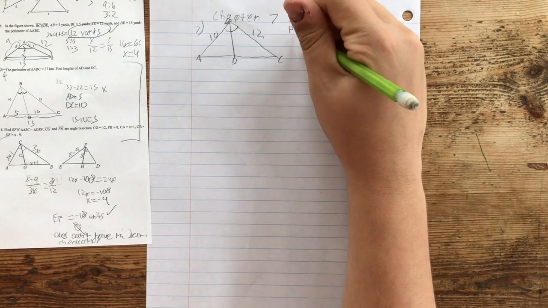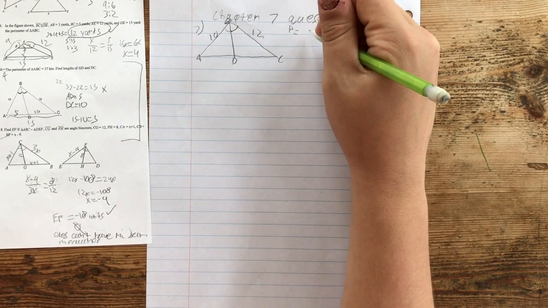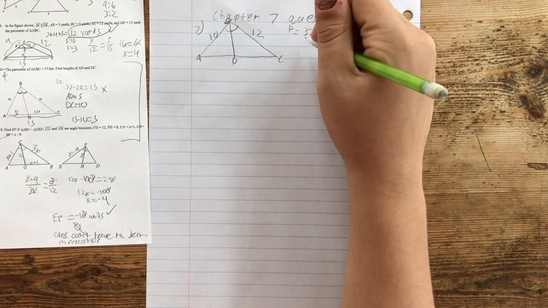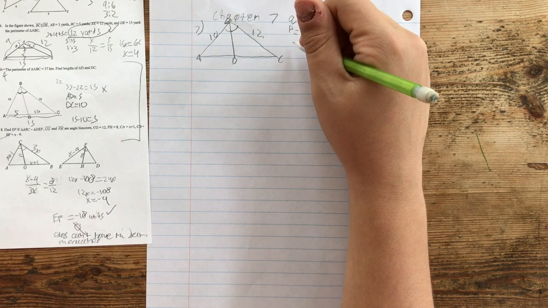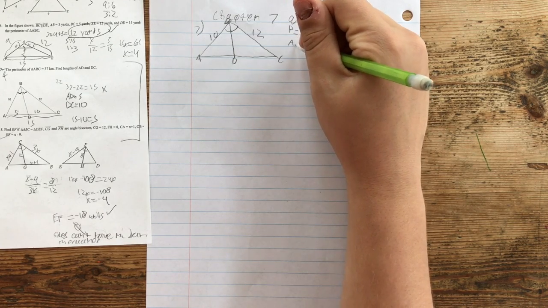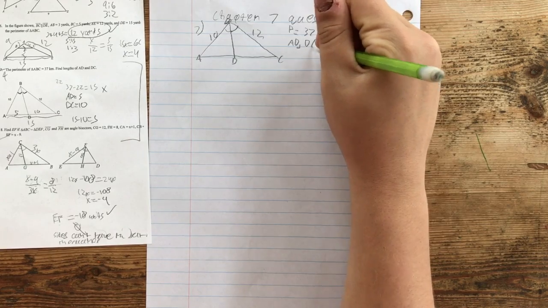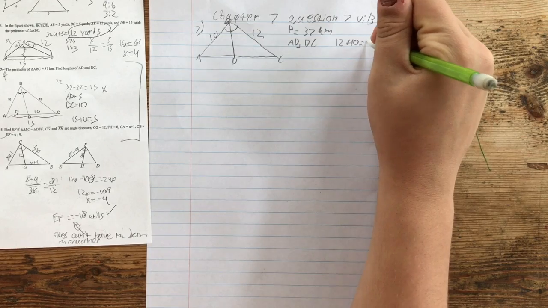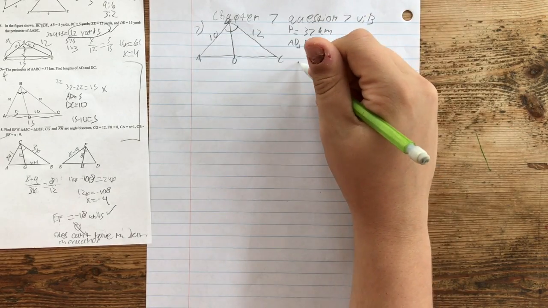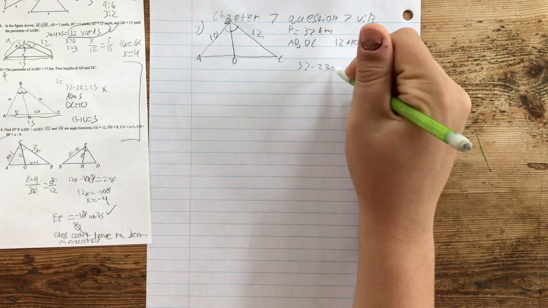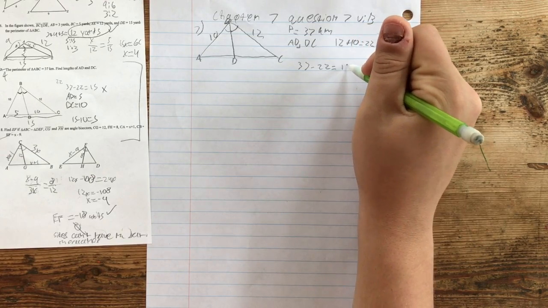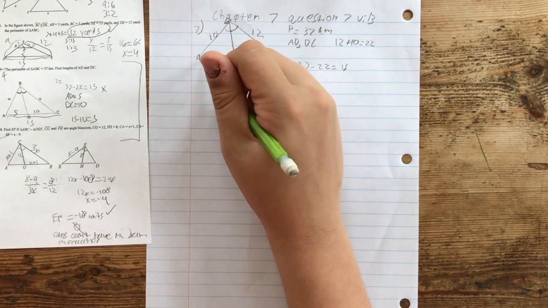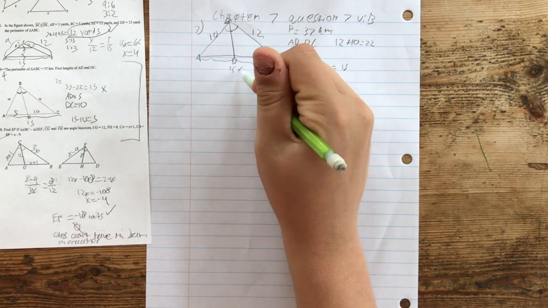I know that the perimeter equals 37 kilometers. And what I need to do is find the lengths of AD and DC. So first I do 12 plus 10, that equals 22. And then 37 minus 22 equals 15. I did that to find the length of A to C. So AC is 15 kilometers.